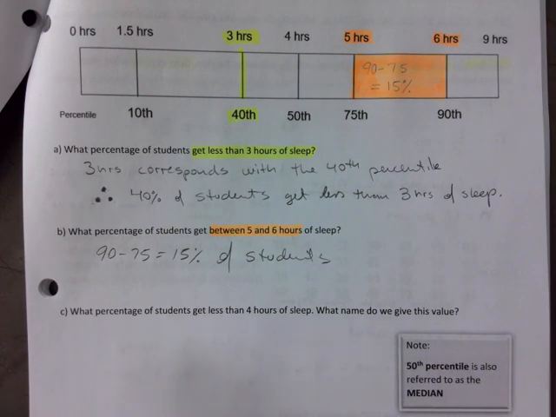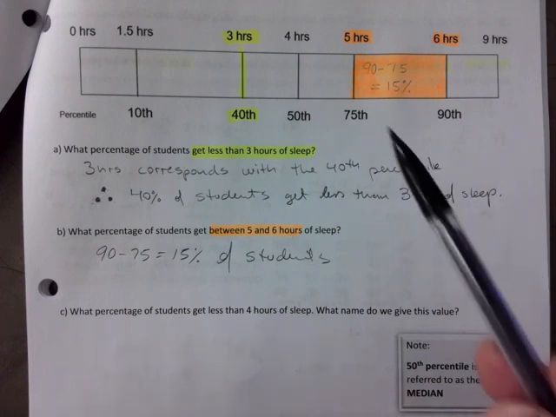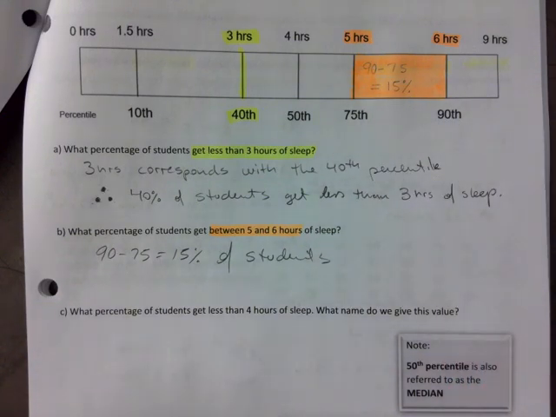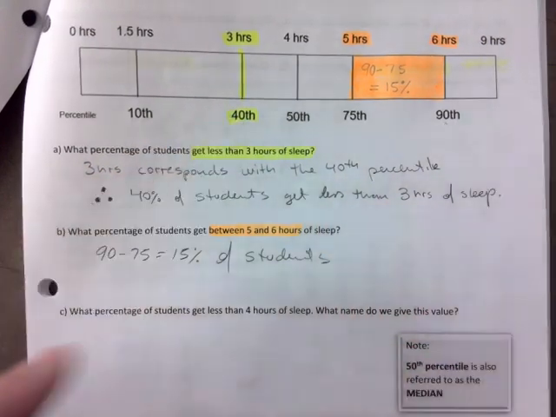They did this with incomes, I remember. They did something like this with incomes. So how many people make between 80,000 and 90,000? So you just have to go look at the incomes and subtract the percentiles.